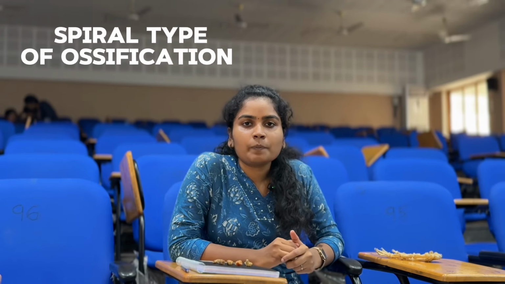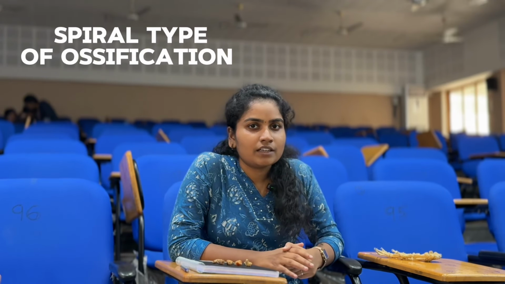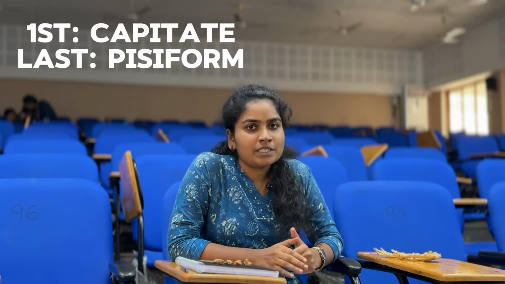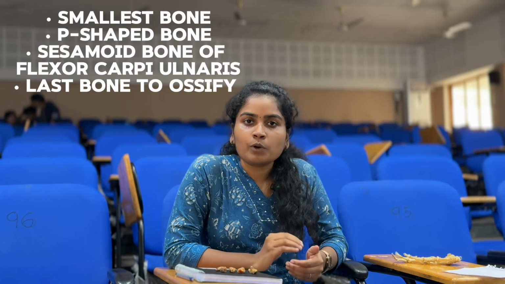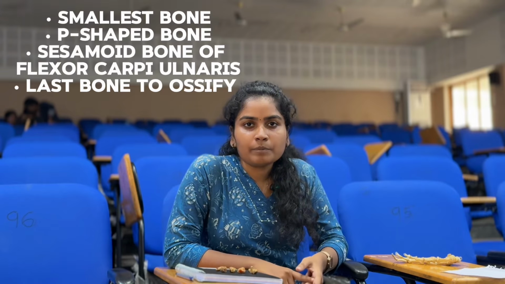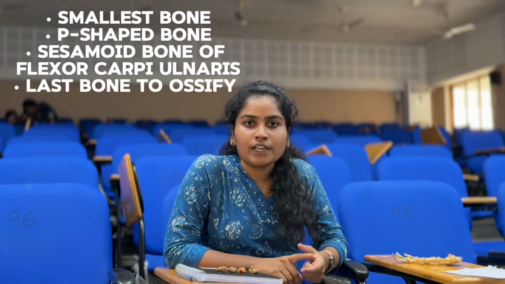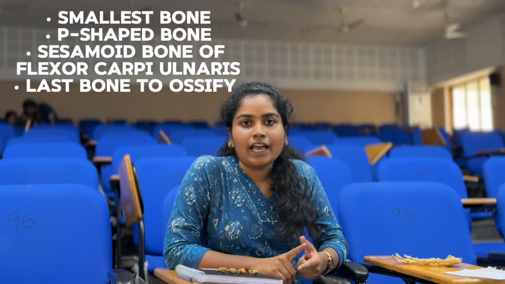Now going to the ossification, these bones are cartilaginous at birth and later ossify from different centers, and it follows a spiral type of ossification pattern. The first to ossify is capitate bone and the last to ossify is pisiform bone. Pisiform bone has 4 peculiarities. It is the smallest carpal bone. It is a pea-shaped bone, and it is a sesamoid bone of flexor carpi ulnaris tendon, and it is the last to ossify.